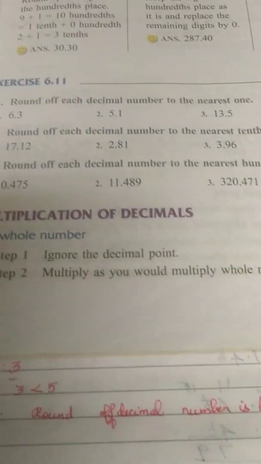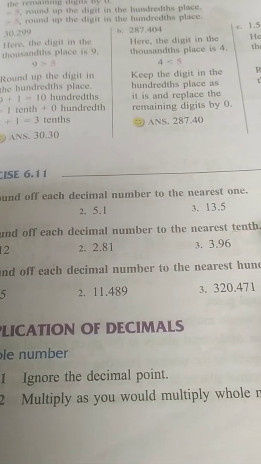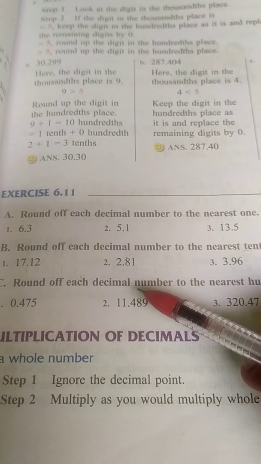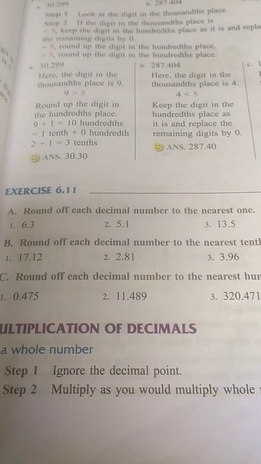So easy problem. The first problem I have done 2 subdivisions. The second problem also I have done 2 subdivisions. The remaining is your homework. Thank you, students.